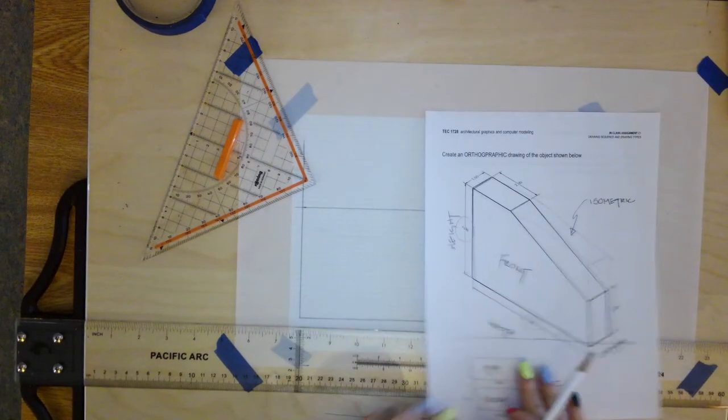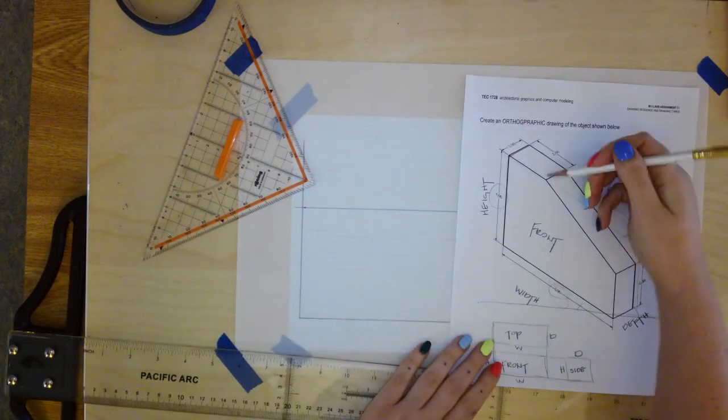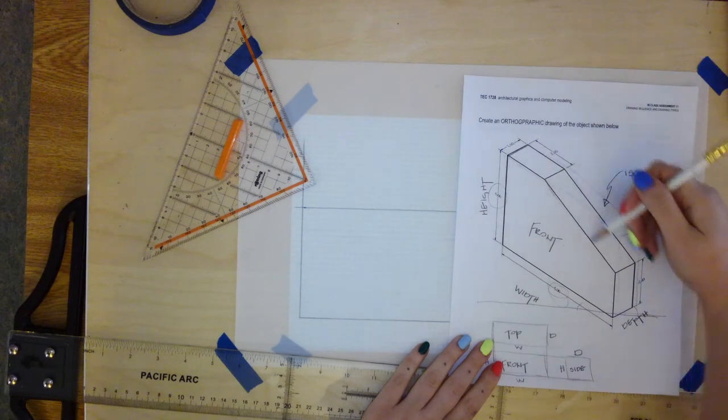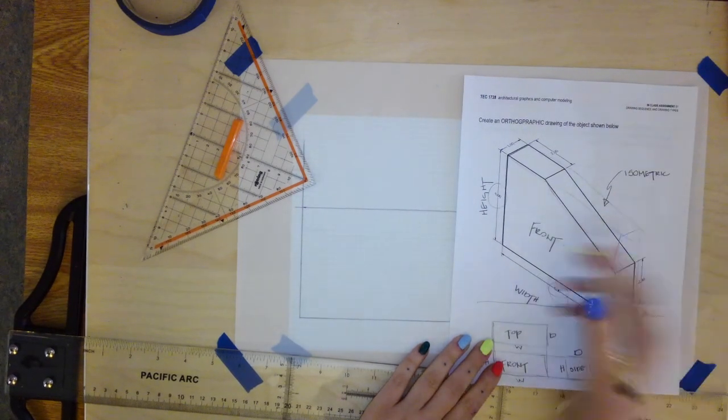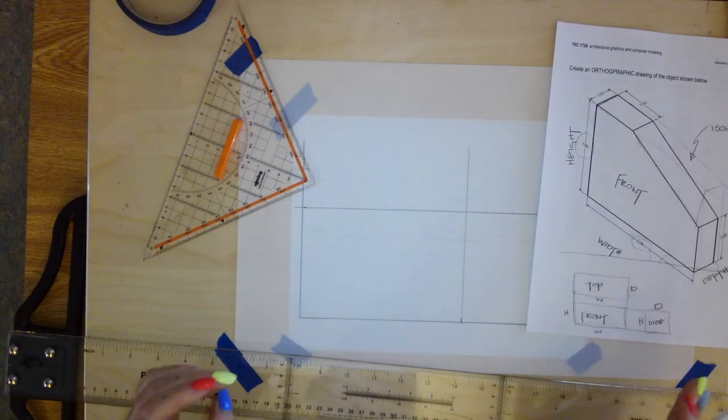So within my front view, I have this scenario here in that I have a line that isn't perfectly parallel or perpendicular. It's not a perfectly vertical, perfectly horizontal line. And that's okay.